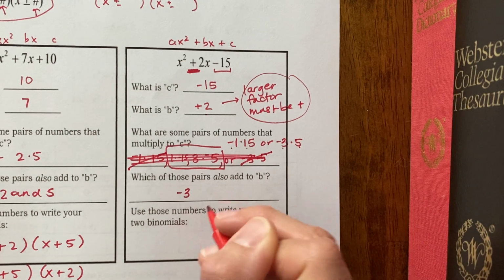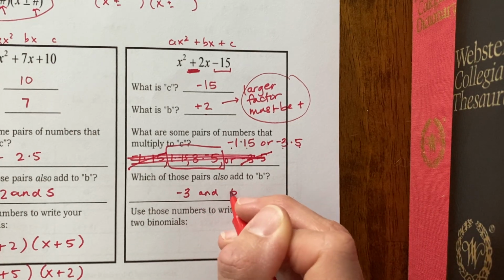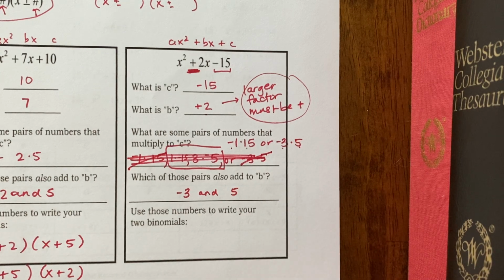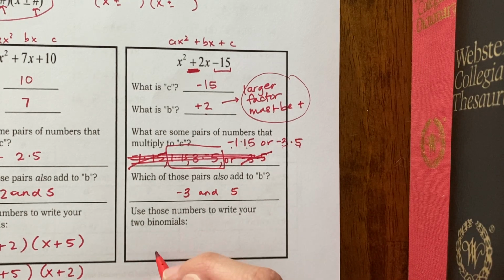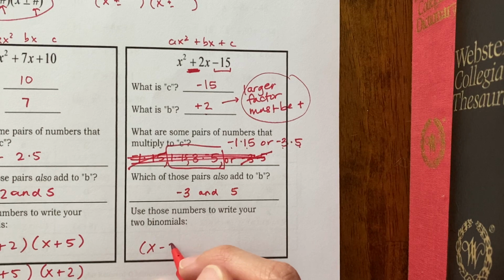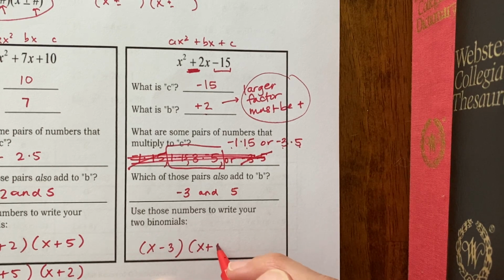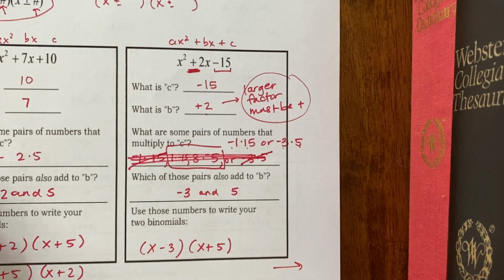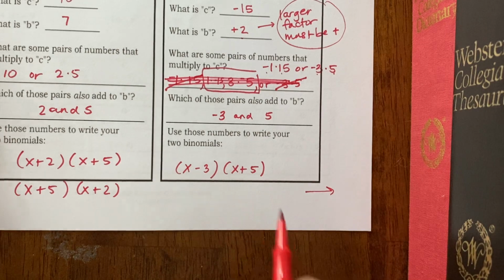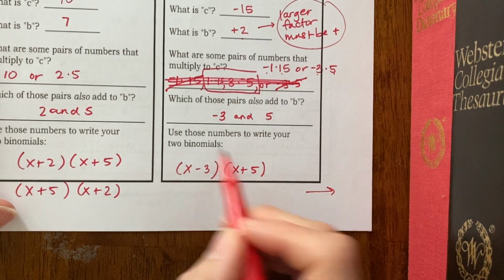So it's negative 3 and 5. And so you use those to write your binomials. So you have x minus 3 times x plus 5, again, or x plus 5 times x minus 3. Remember, you can always check your answers by re-multiplying them out.